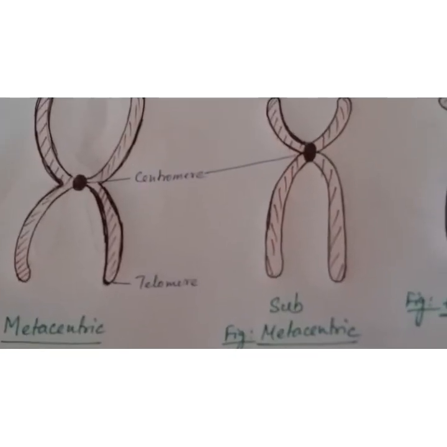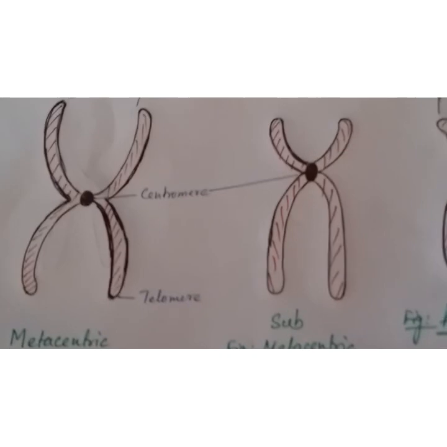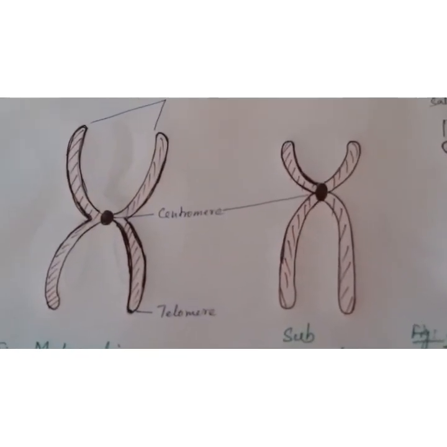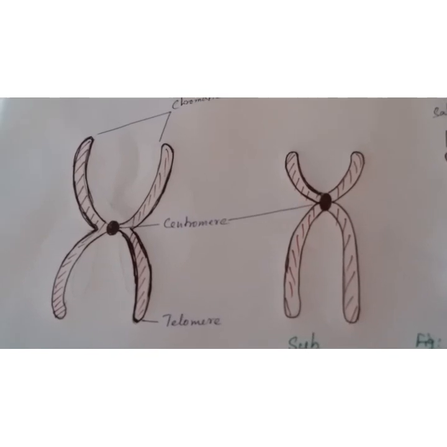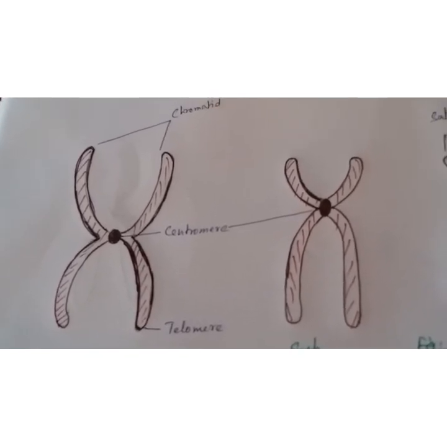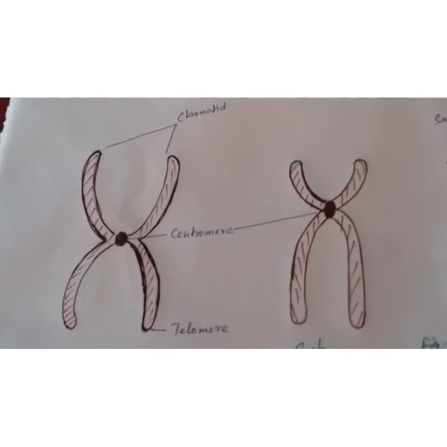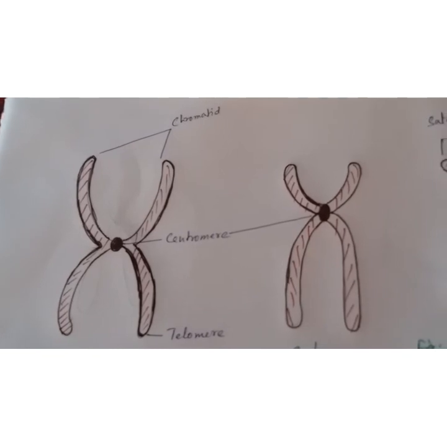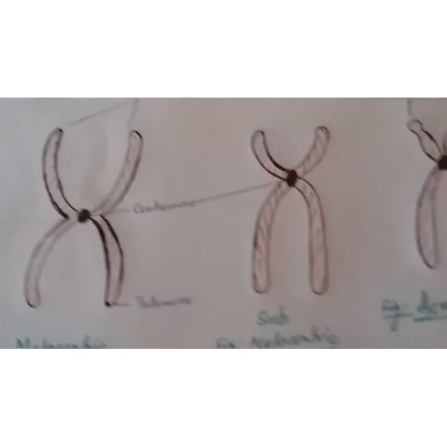Secondly is submetacentric. This type of chromosome contains slightly unequal arms on the two sides of the centromere. So, during anaphasic movement, they look like an L-shaped structure. For example, most human chromosomes are of this type.